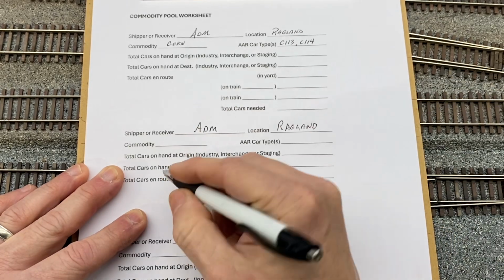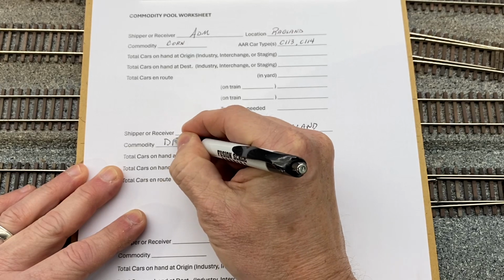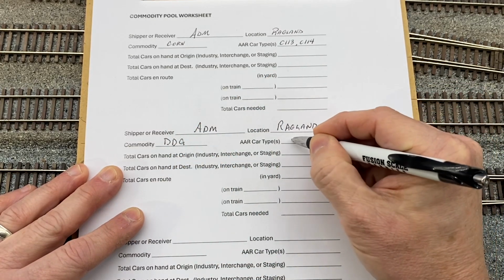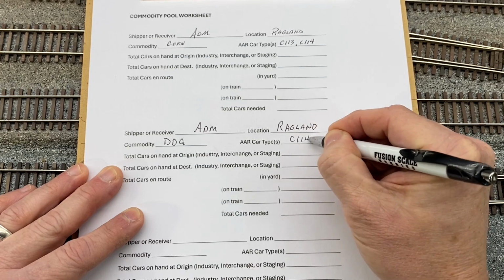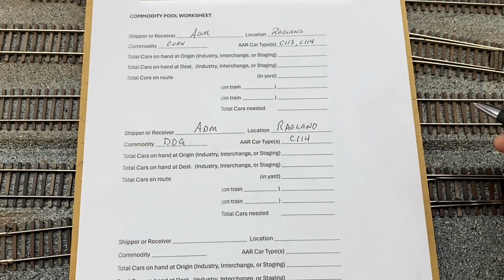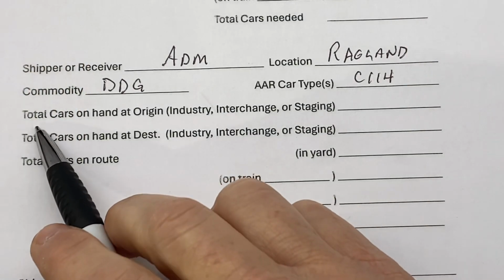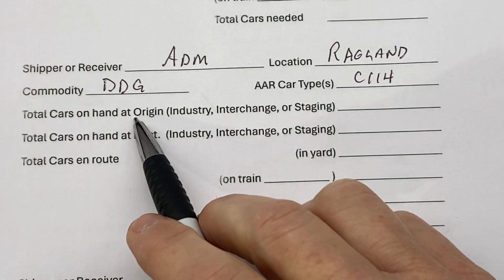In this case, the commodity is DDG. And the AAR car type is a C114, C114. It's a larger covered hopper. So the first question we need to answer is how many cars, total cars, are on hand at the origin.